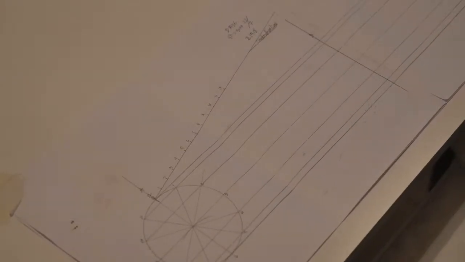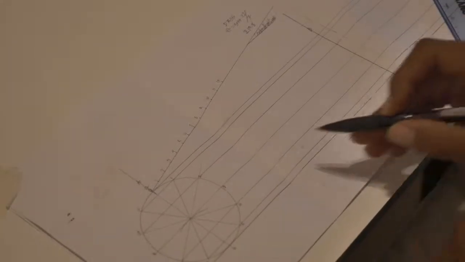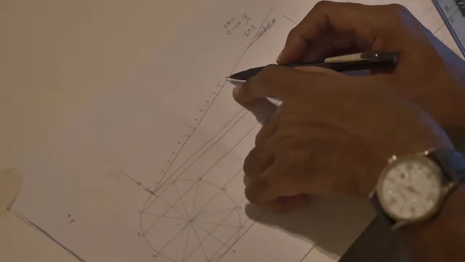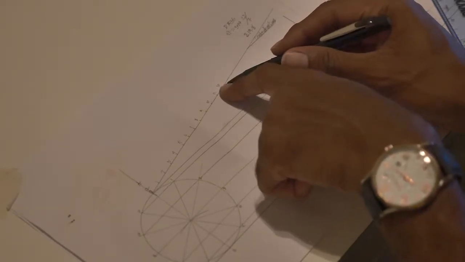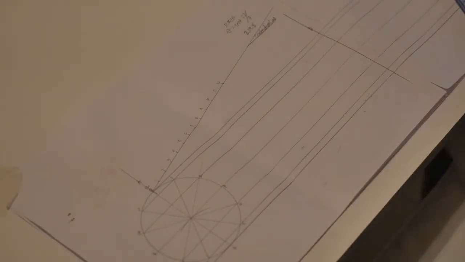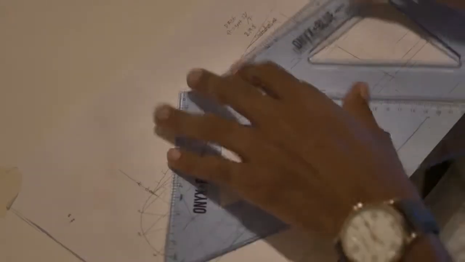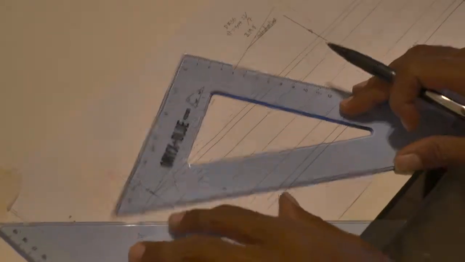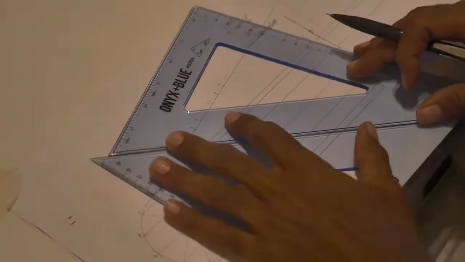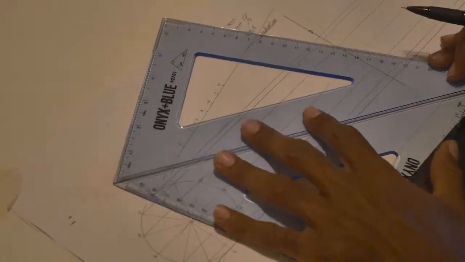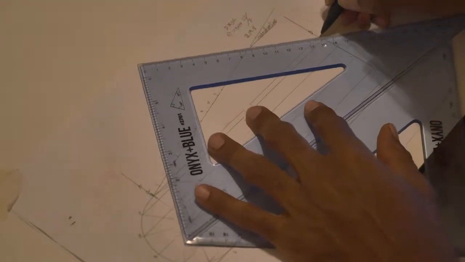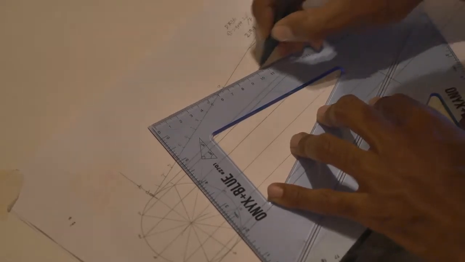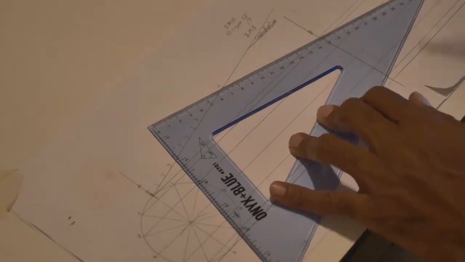What do we do with these 12 divisions? Well, this whole process started at A. We made the line. So now what we do is we connect point 12 to B. We get a nice little line here that we are going to use to help us divide the actual real line into 12 parts. So that's the first line.